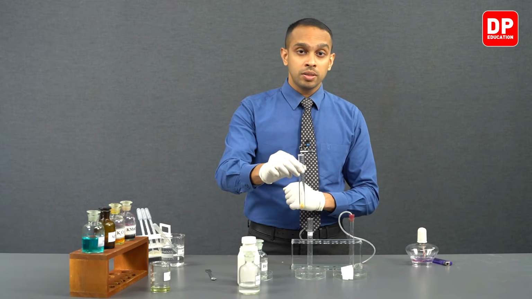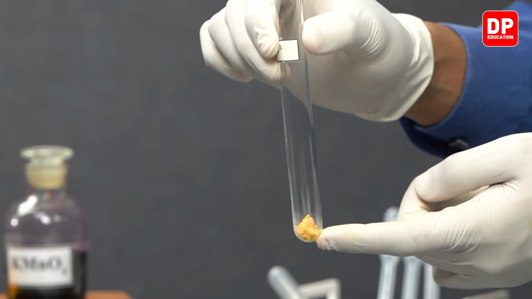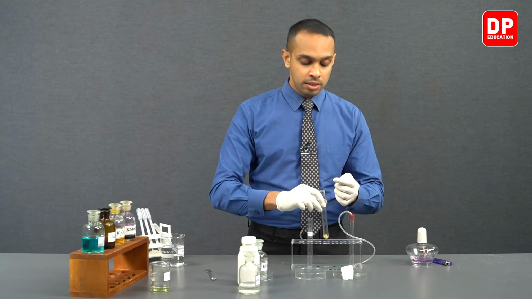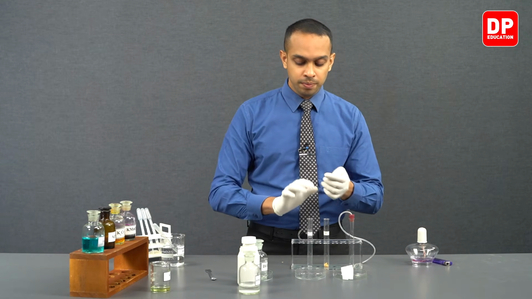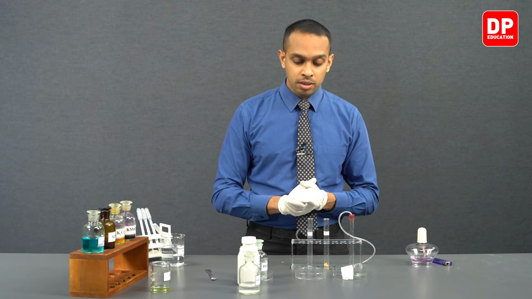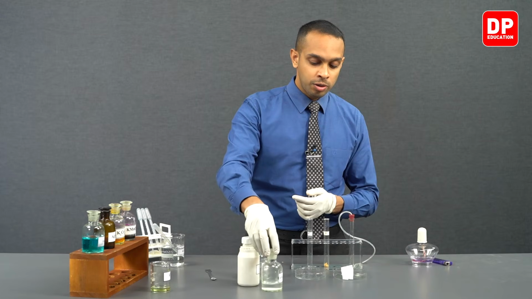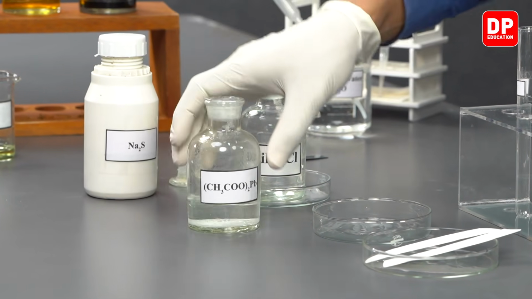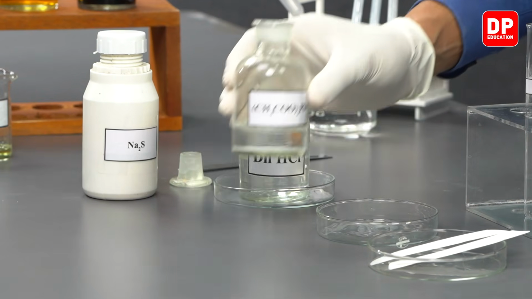We have taken some solid sodium sulfide here, and we are going to leave it aside for the time being. Afterwards, we will take a small amount of lead acetate. We can pour a small amount of lead acetate onto a petri dish here.